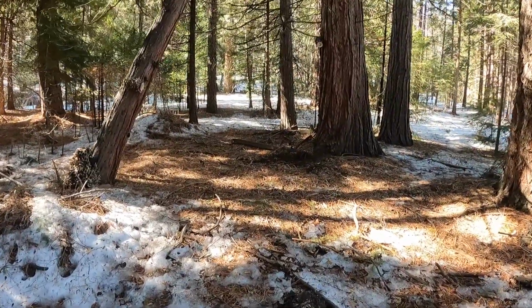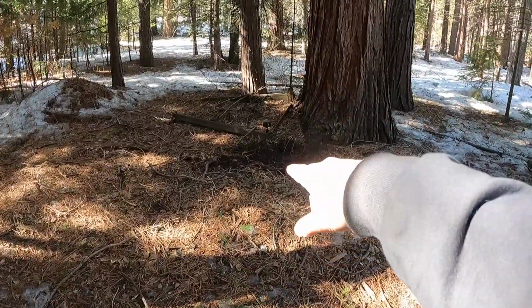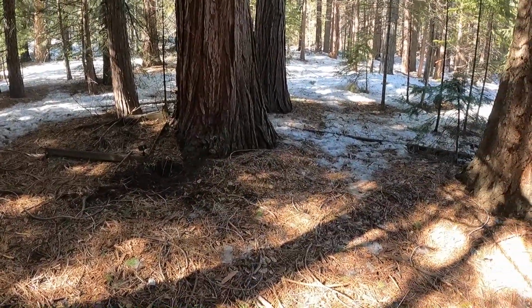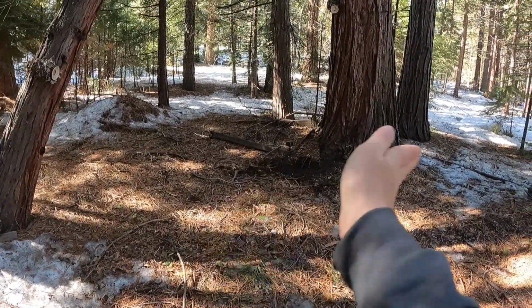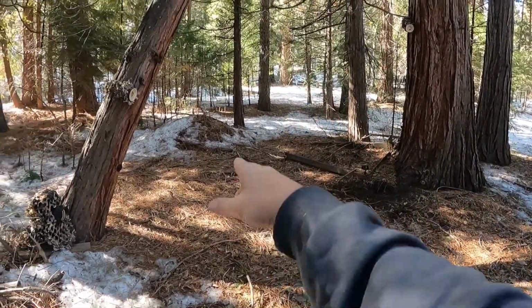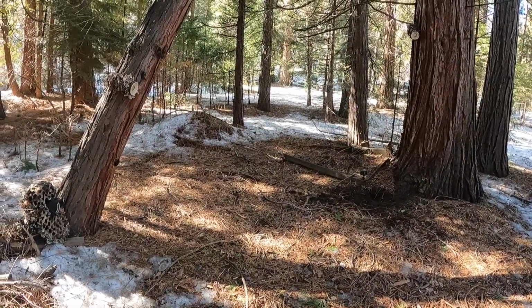I found this scrape site on the ground, which is still there now, right in front of my trigger. And I thought I was going to get this cat basically coming here or here, and I was going to get a head-on shot from there. That obviously didn't work out.